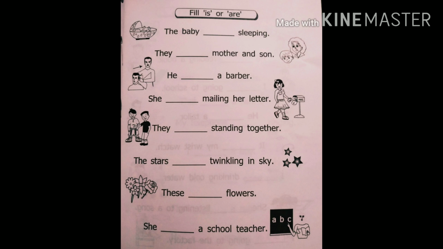Then they dash mother and son. So here we're talking about many persons. They are. They are mother and son. Then he dash a barber. So here we're talking about one person.